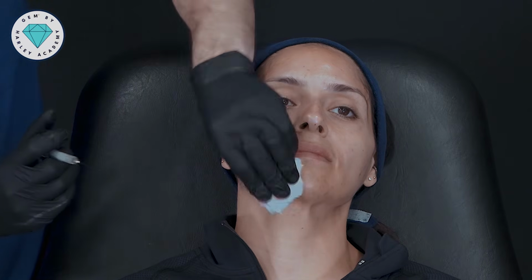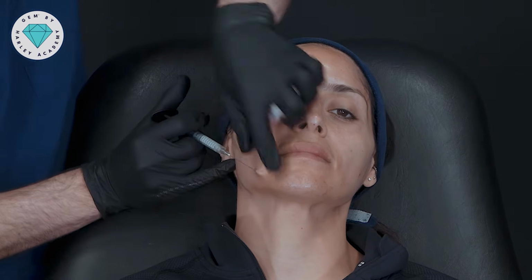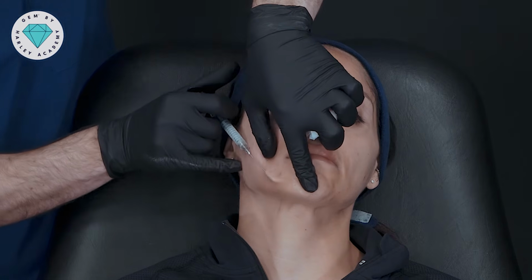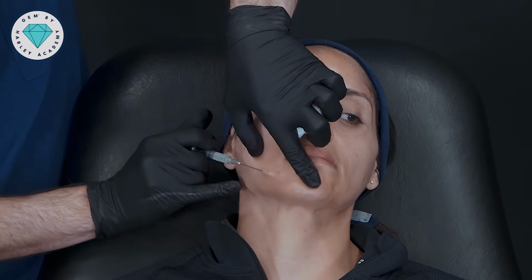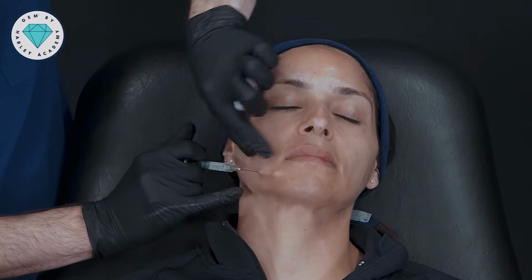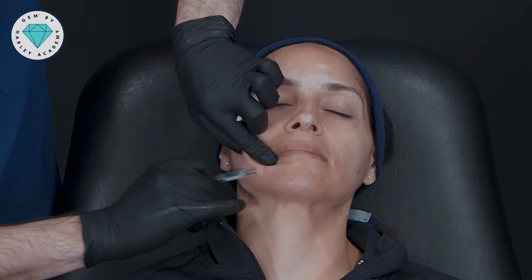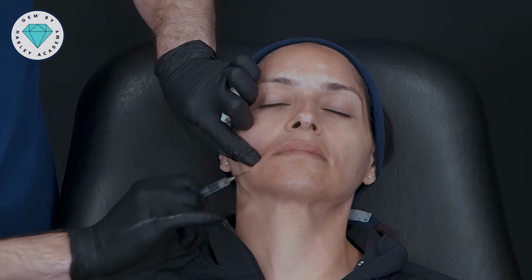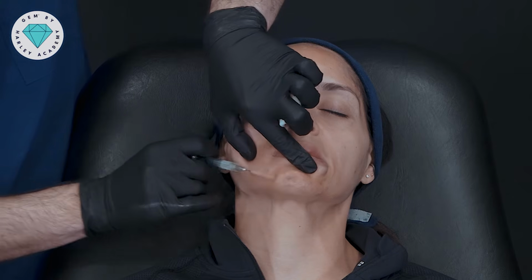Okay, so this is just a little finishing touch that I want to do, which is just to create a little sheet of gel, hyaluronic acid gel, on top of the DAO muscle and on top of the mentalis muscle. And this just helps to really reduce some of that expression and soften the lower face, which I think will just create this final harmony for the treatment that we've done. So nothing complicated here. I'm just fanning into layer 2.